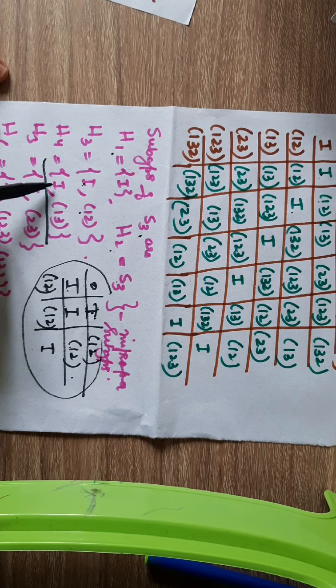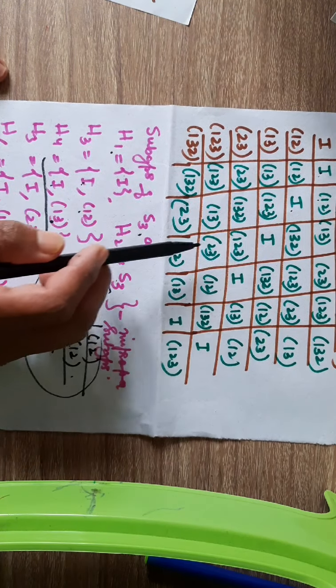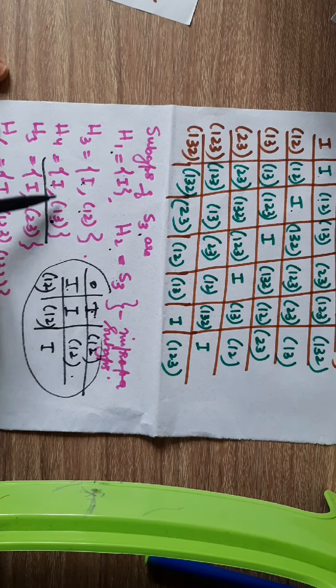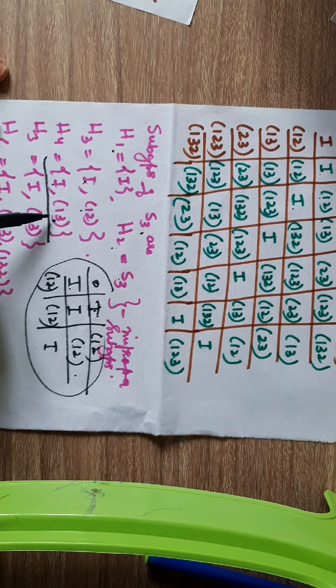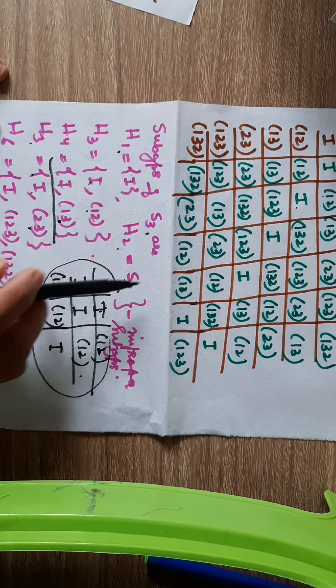Similarly, H4, which contains the identity element and (1 3), will also form a subgroup. You can construct a table like this one and check from the main table, and then you'll see that every element of this one has an inverse in itself. Similarly, H5, which contains the identity and (2 3), is also another subgroup of S3.